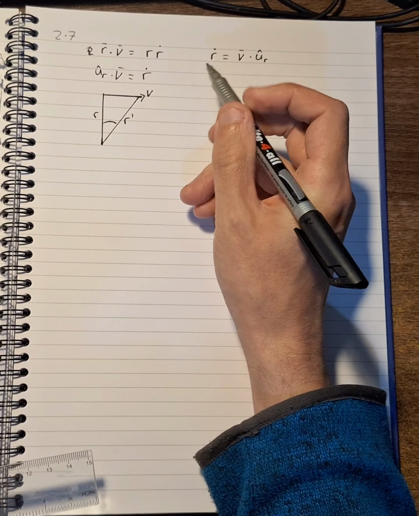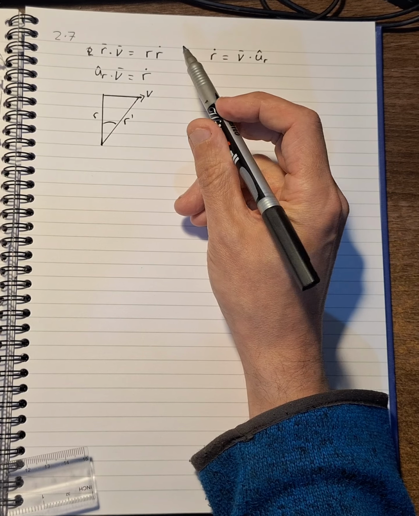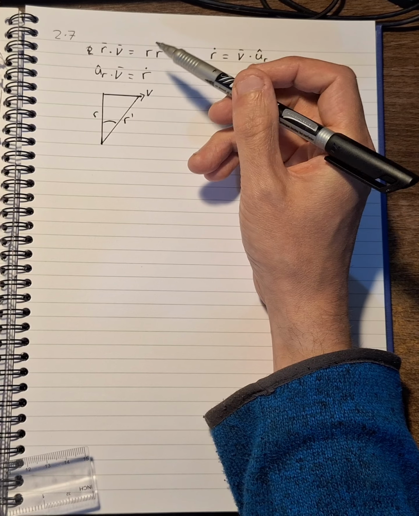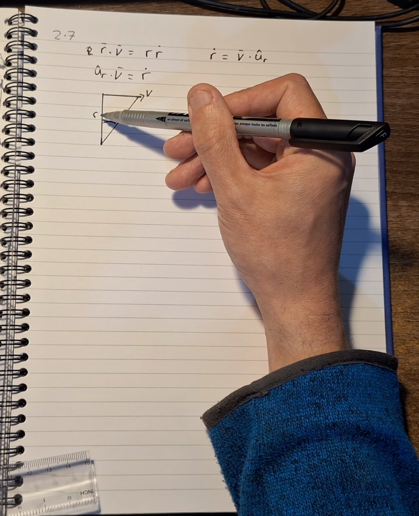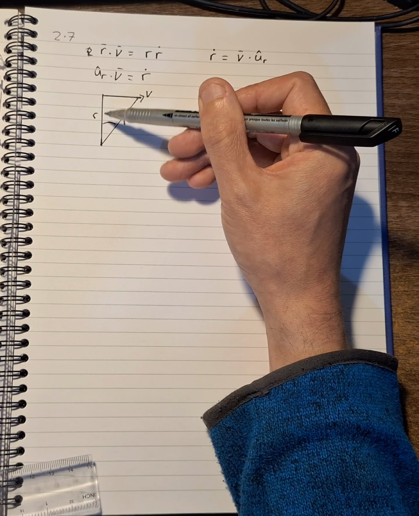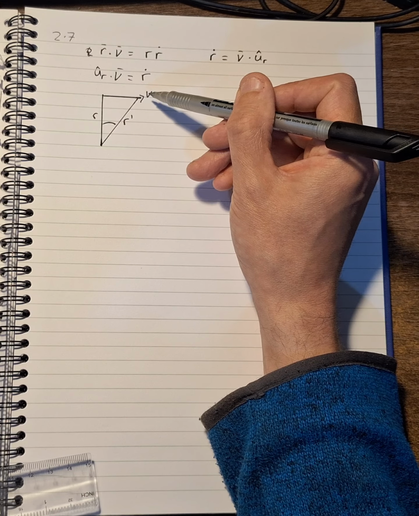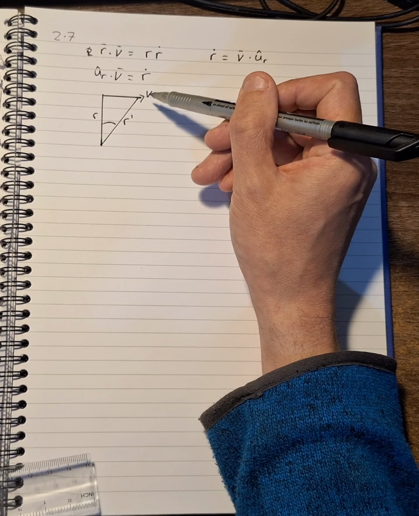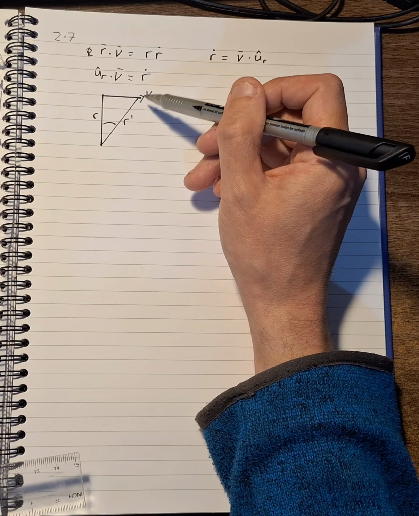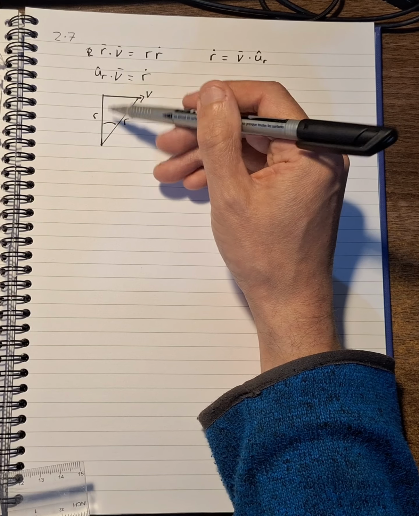This unit vector dotted with the v vector is going to change at the same rate no matter the length of r.